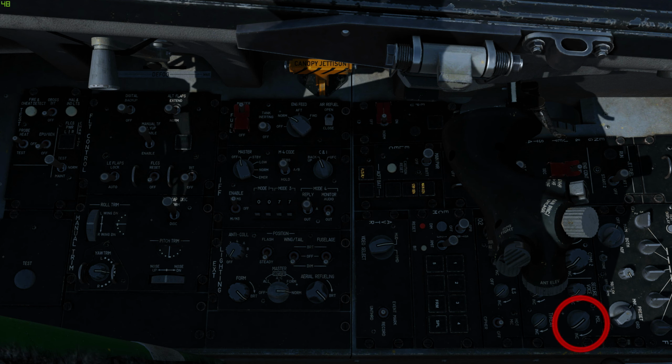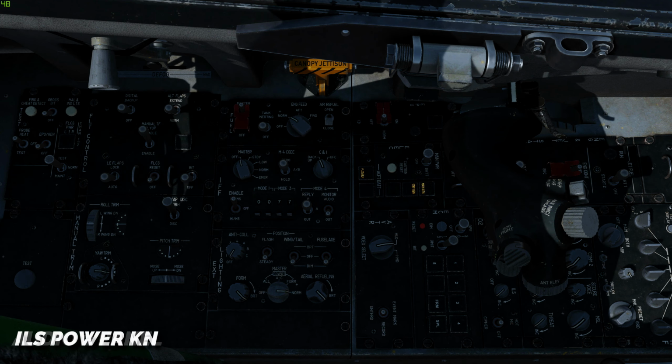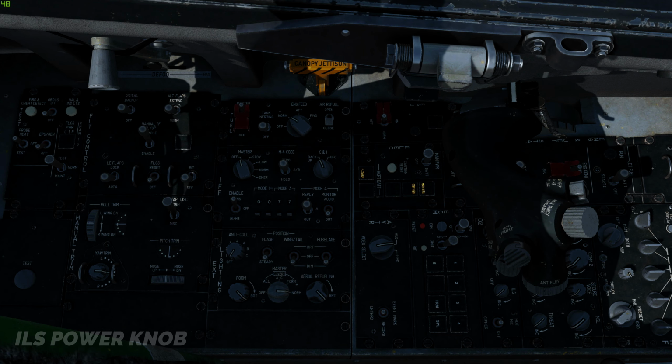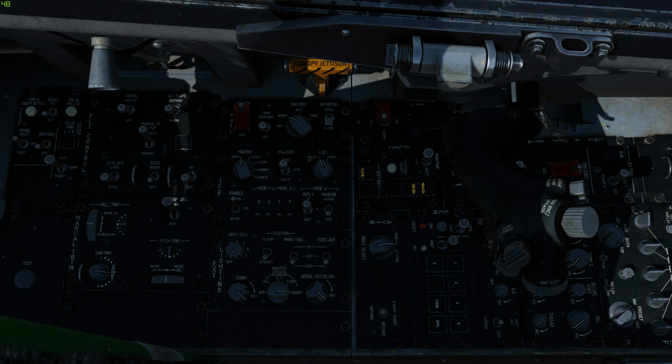To set Sidewinder acquisition sound level, rotate missile, and to set the volume of the threat warning system, rotate threat. To control headset volume, rotate intercom. When rotating ILS clockwise, power is applied and the volume of the localizer identification signal increases.